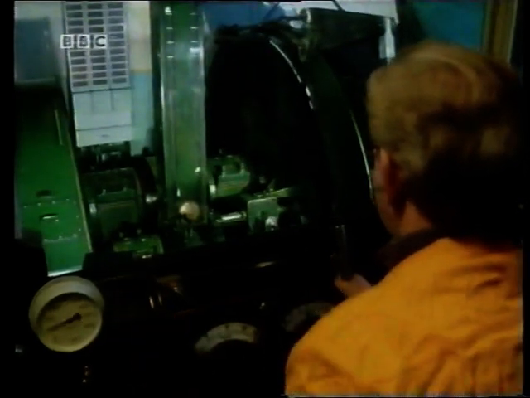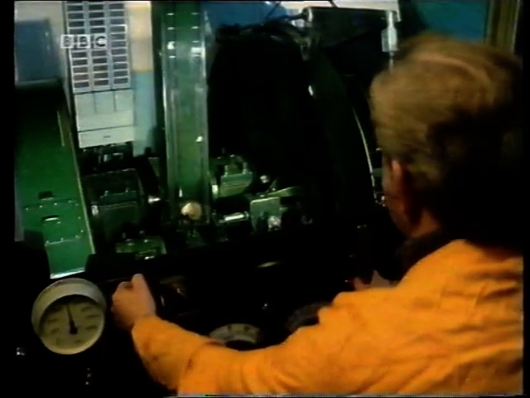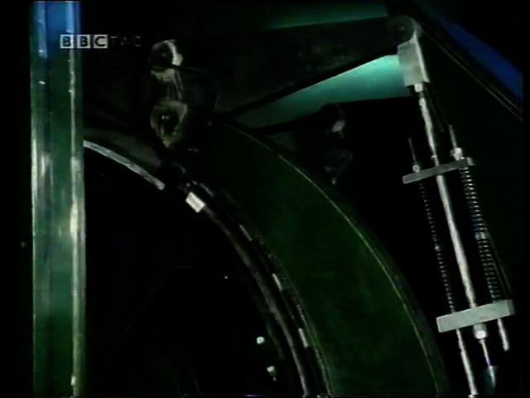The whole system incorporates many safety features. For example, this gauge monitors the position of the cages, and these centrifugal governors monitor the speeds. Should the cages run too fast, the governor will trip the brakes. Under normal conditions, braking is in two stages. First, the motor drive is slowed down electrically, and finally, mechanical brakes are applied.